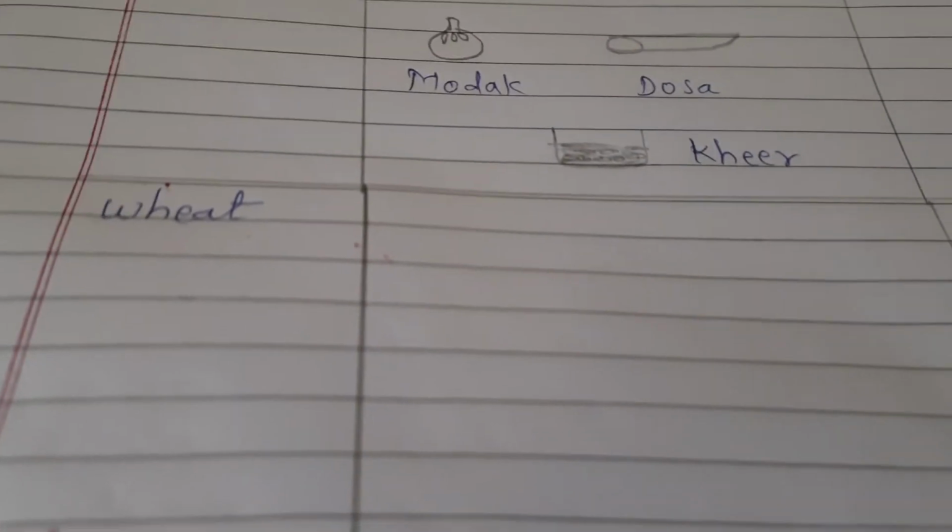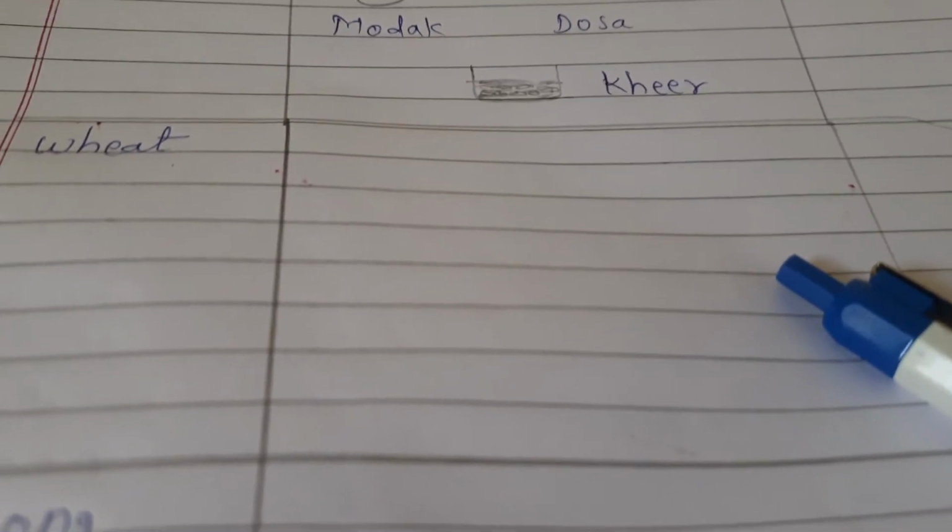Next is the wheat. So you are going to tell me in the online session that which items do we make from the wheat. Then moong dal, we make dosa, then moong dal khichdi, and too many things are there. So you are going to talk about this in the online session.